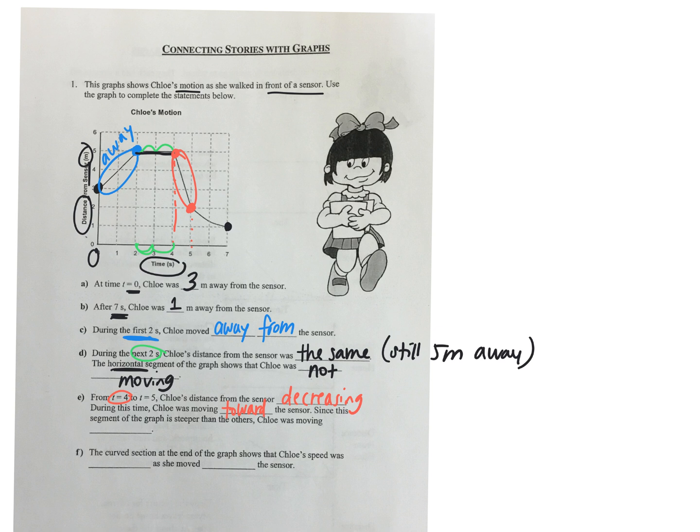And since this segment of the graph is steeper, what does that tell you about her movement? Was she going slower or faster? Faster. If it's steeper, it means she's going faster. Think about it. In 1 second, she went from 5 meters all the way to 2 meters in 1 second. So she actually traveled 3 meters in 1 second, right?